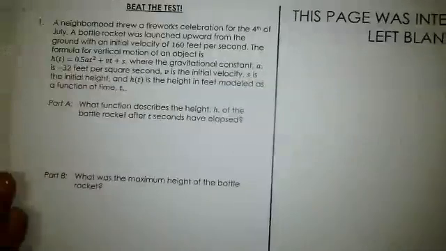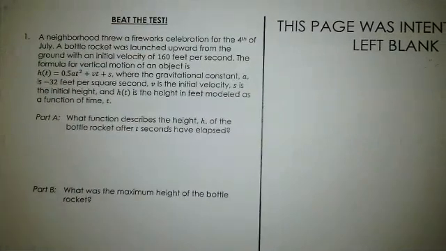Okay, our last set of questions. A neighborhood threw a fireworks celebration for the 4th of July. A bottle rocket was launched upward from the ground with an initial velocity of 160 feet per second.